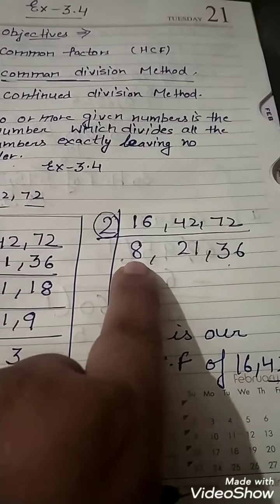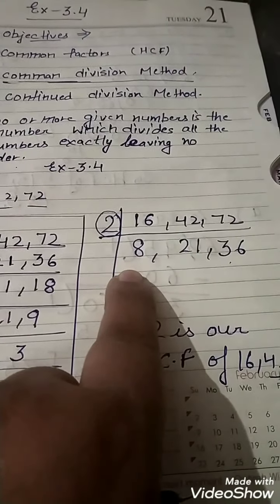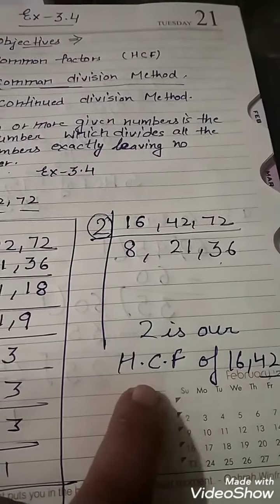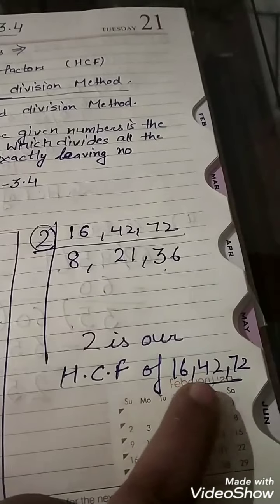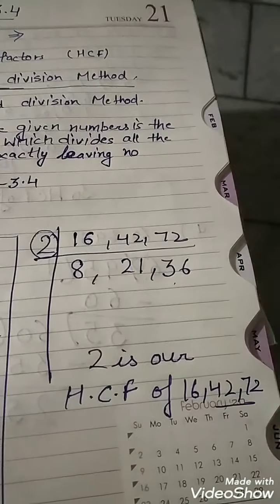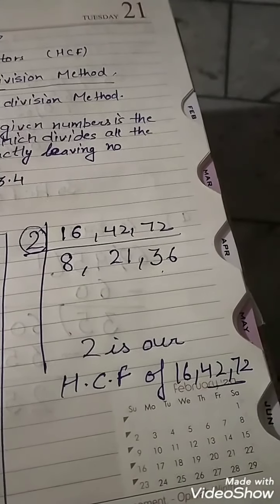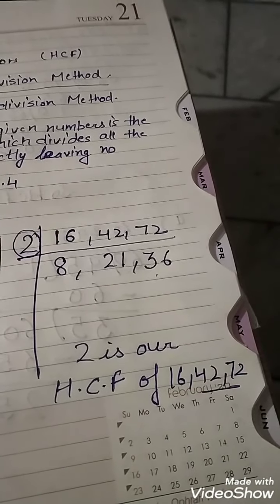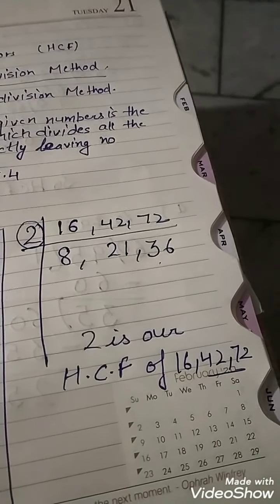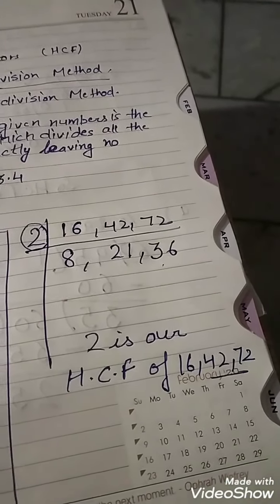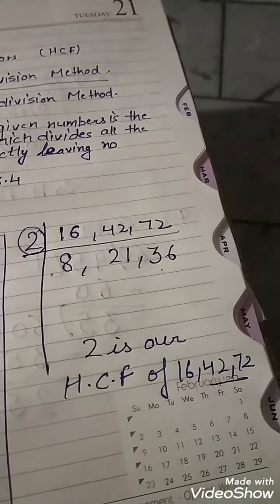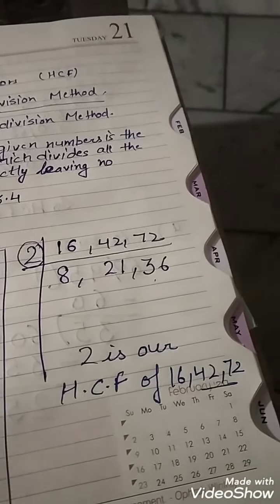Now you will get 2 as the common prime number. So 2 is the highest common factor of 16, 42 and 72. And keep one thing in mind, you have to continue the process as long as numbers can be divided by a common prime number. And the common factor of 16, 42 and 72 is 2. And the common factor is the required HCF. Fine. So 2 is our HCF.